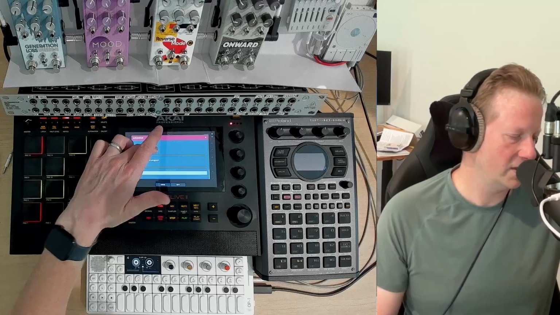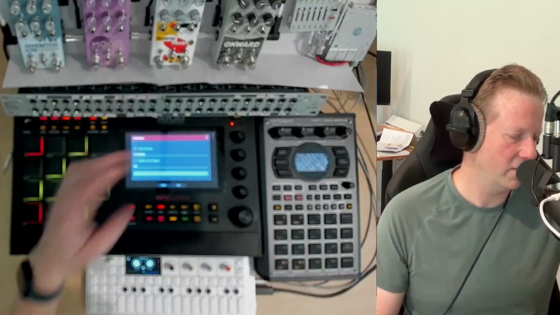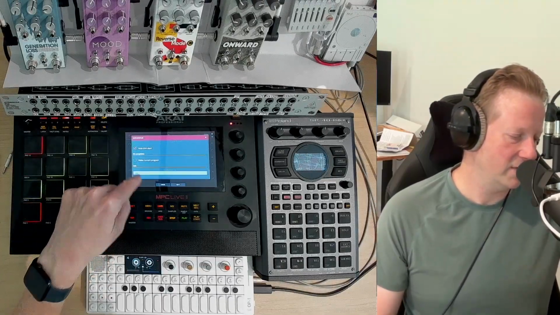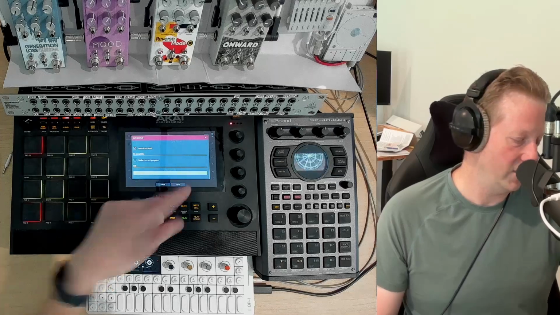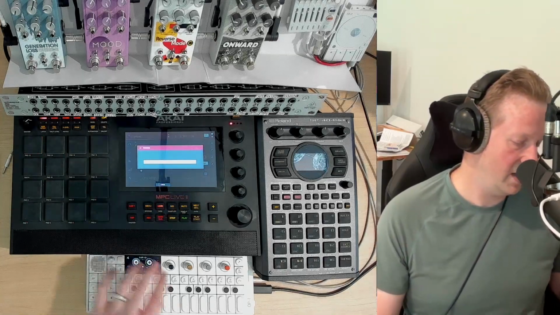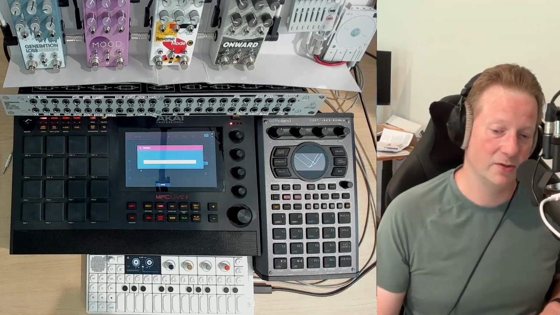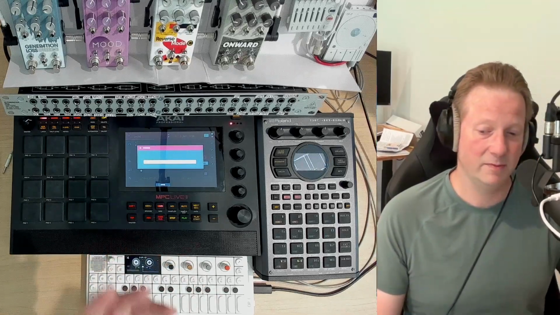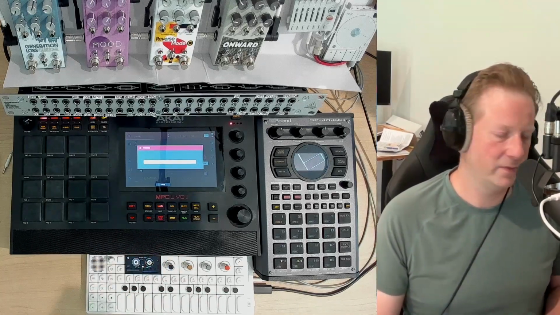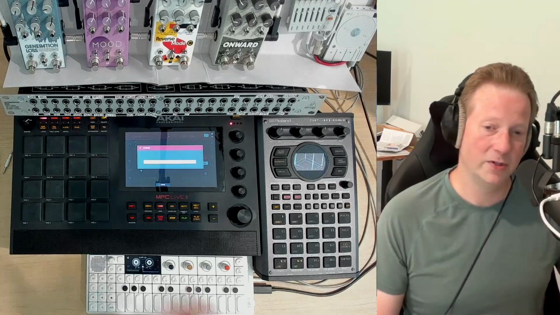Auto trim to start sounds fine. On completion, make current program. Not going to do that. And it's telling us for info, it's going to take 48 seconds to record everything. So I'm just going to hit do it. And assuming that this works correctly, we can hear it making the sounds. So it's just playing them, and it's also recording them, and it will do all the chopping and everything for us.